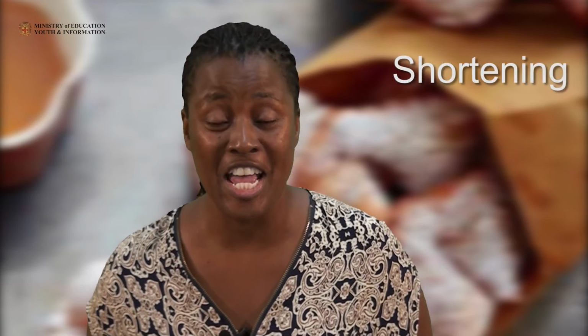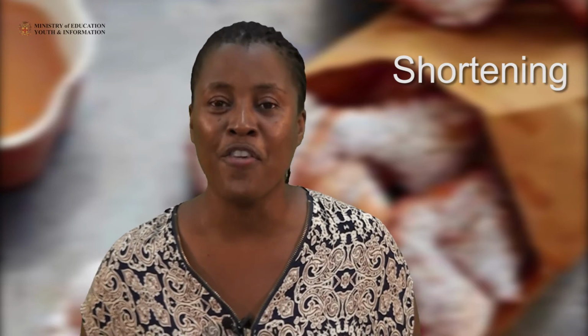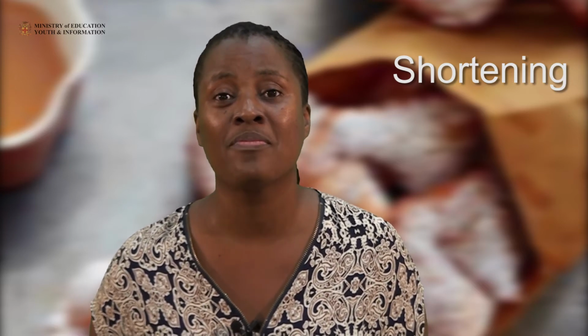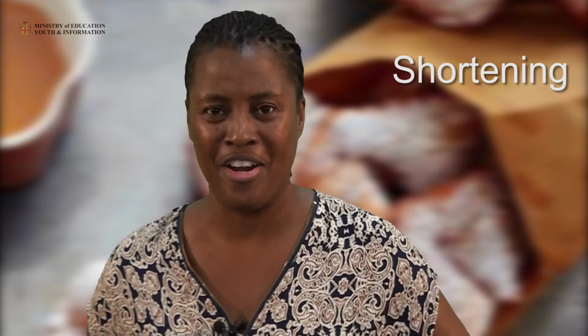Butter? Butter is also good. The disadvantage in using butter is that butter melts quickly. Shortening. Shortening is good for the shortness in the texture of your short crust pastry. However, it does not contribute much to the color of your pastry. Usually when you use shortening alone, your pastry tends to be white.